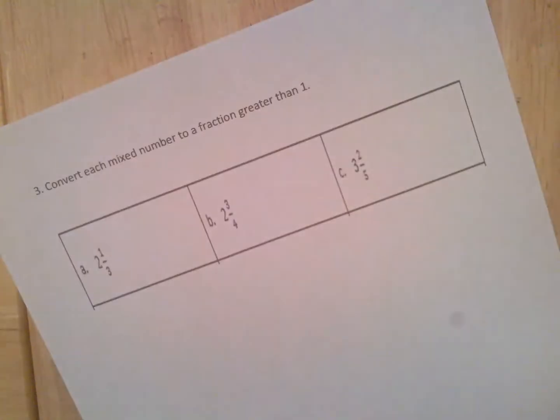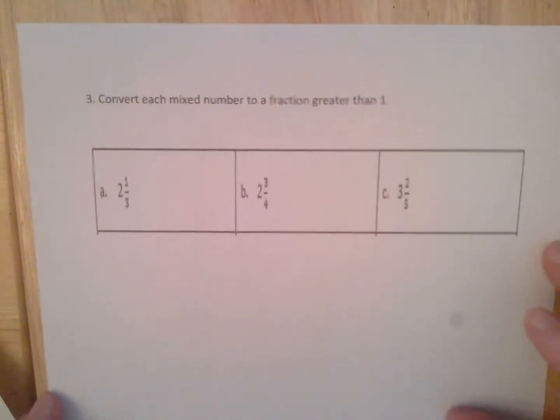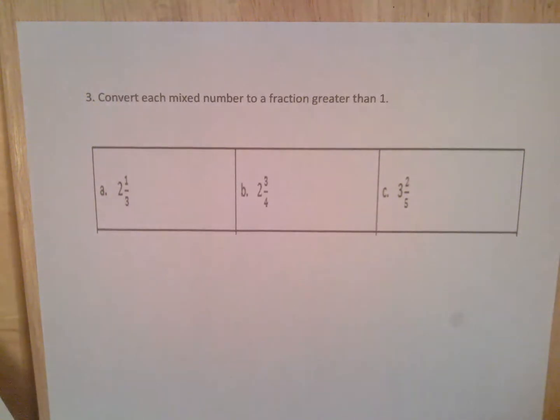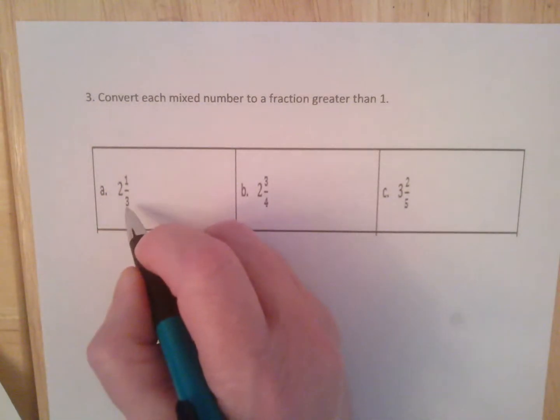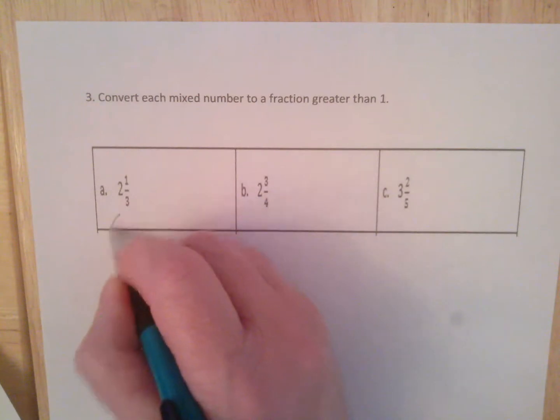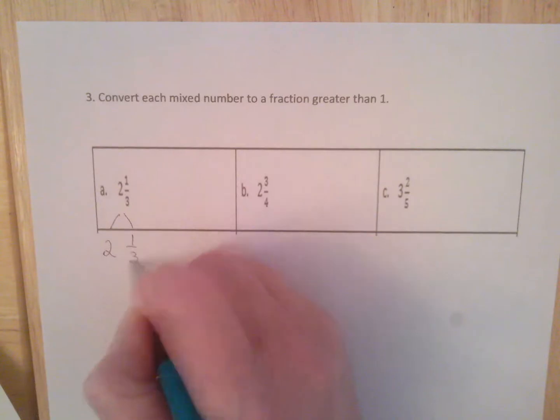All right, now we're going to go on to number 3. Okay, number 3 says, convert each mixed number to a fraction greater than 1. So we're going to draw our number bond, separating our ones and our thirds. So we have 2 and 1/3.